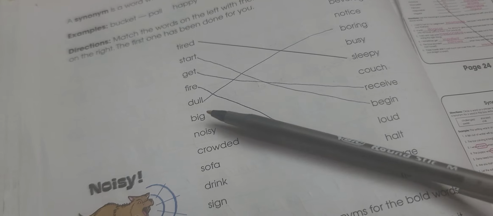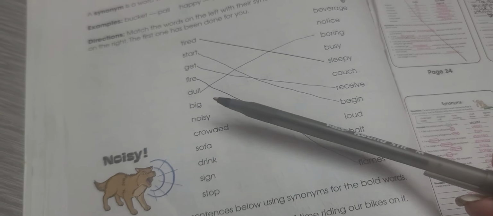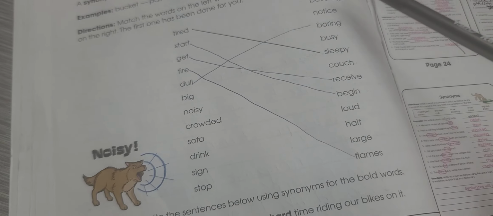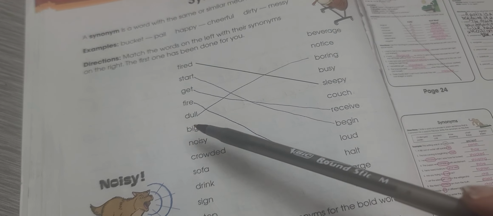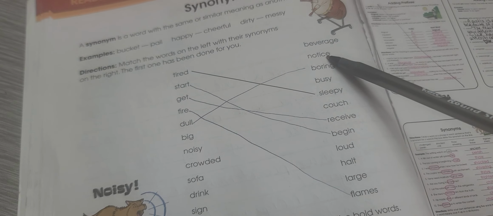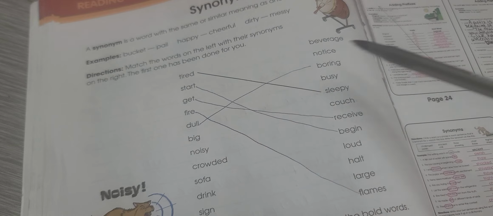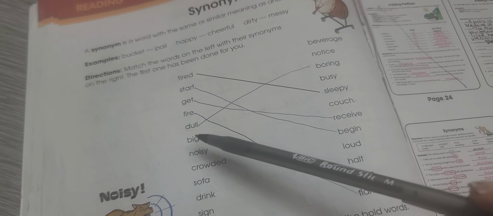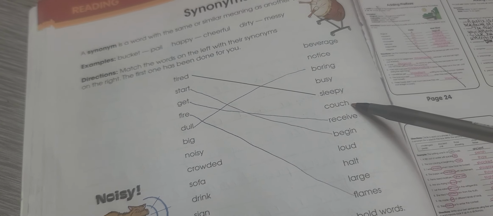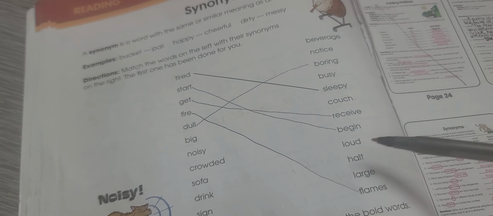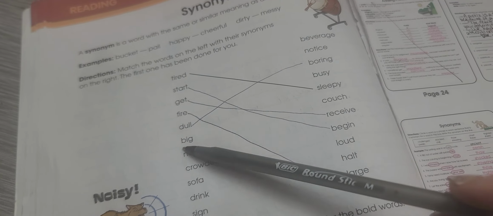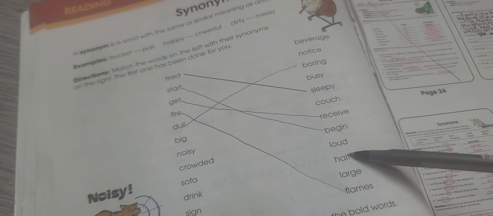Our next word is big. Big, beverage. Big, notice. Big, busy. Big, couch. Big, loud. Big, halt.